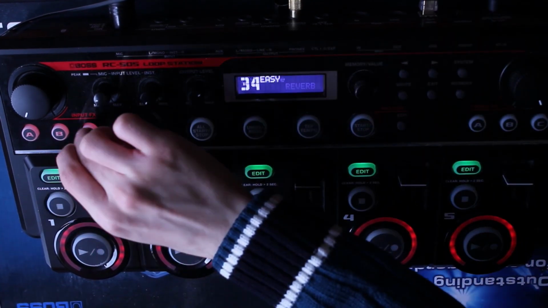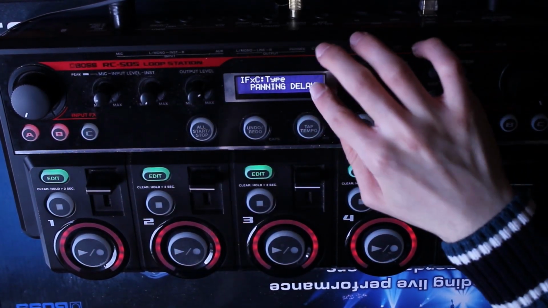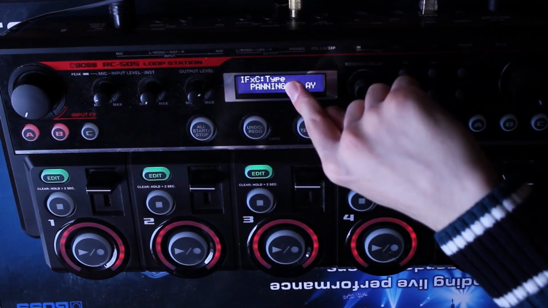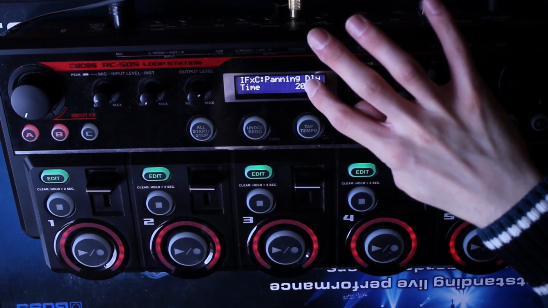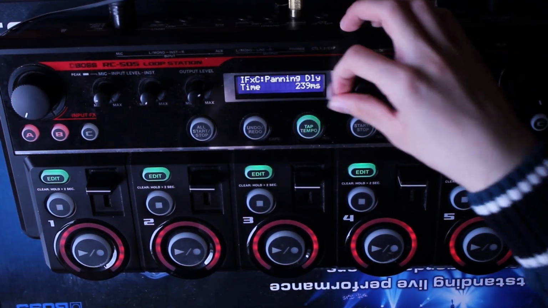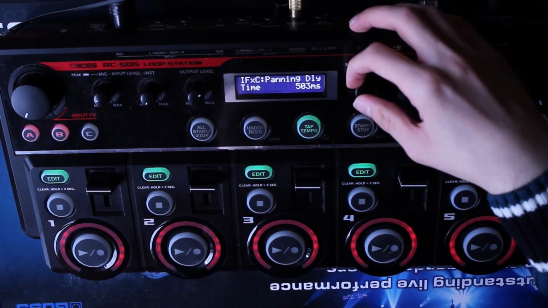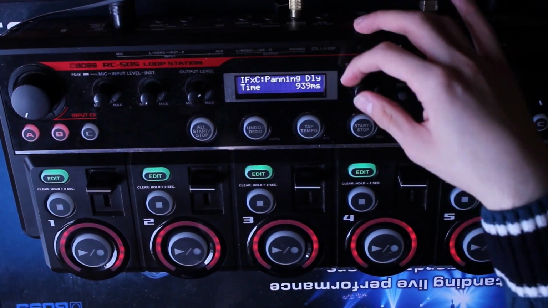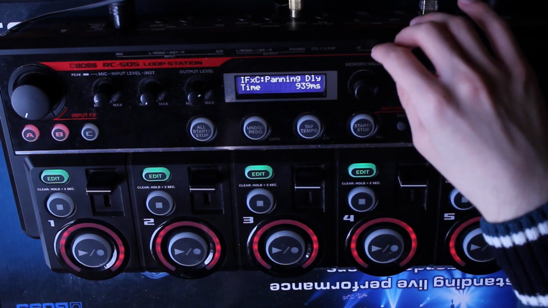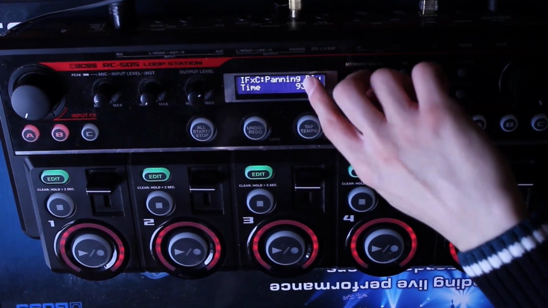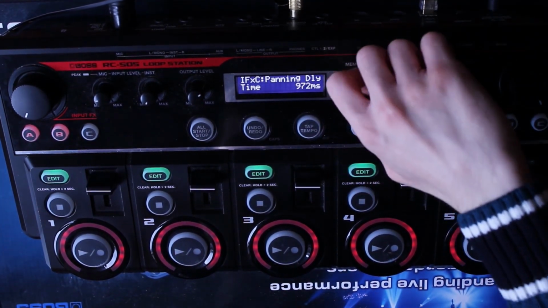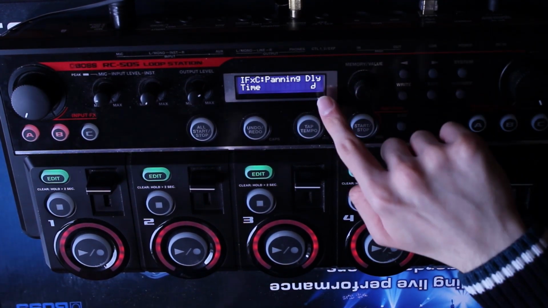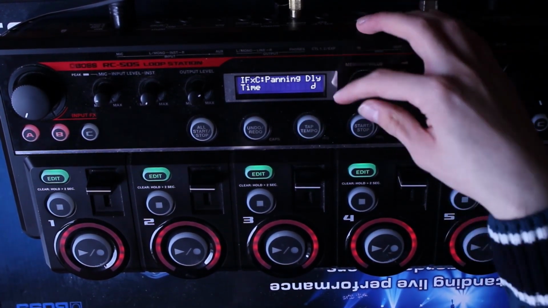And now I will use, as Beatness does, the panning delay, guys. I don't know why I didn't have it set up here. Sorry. So I will set it up right now with you at the same time: the panning delay on C input effect at the time of half note. Let's go all the way to the right.